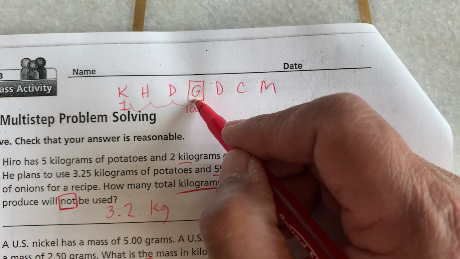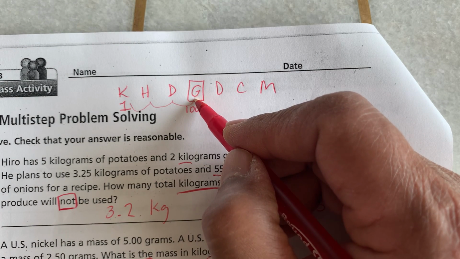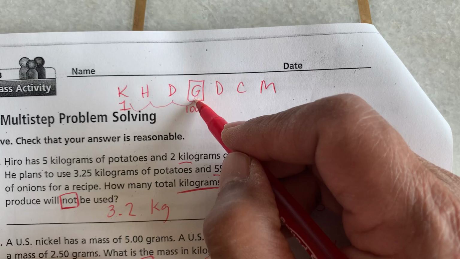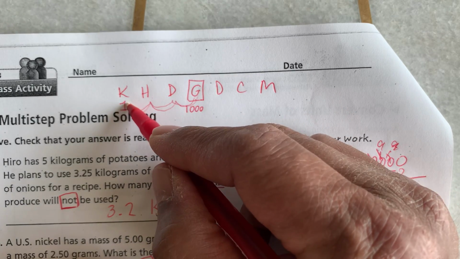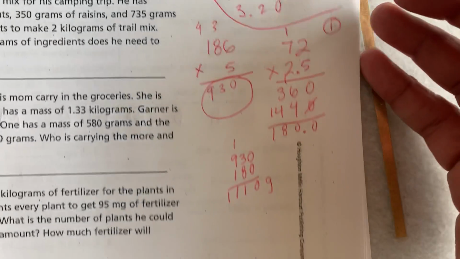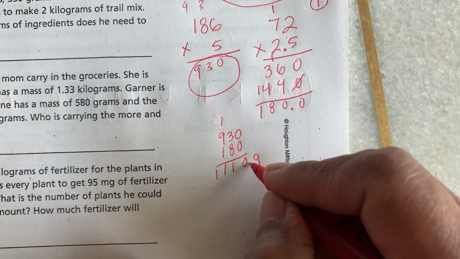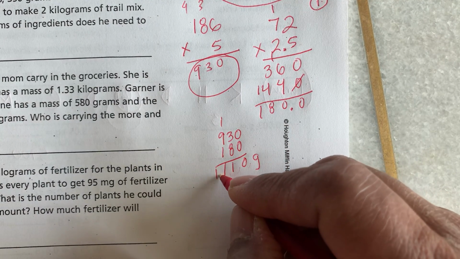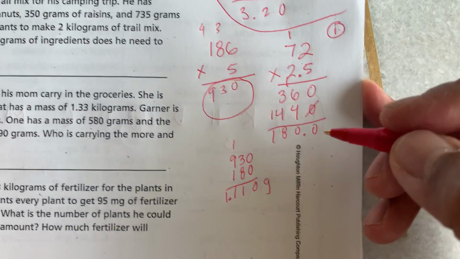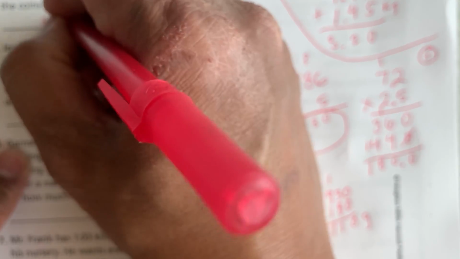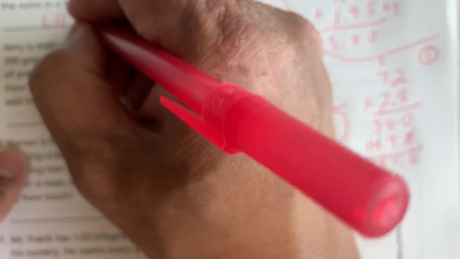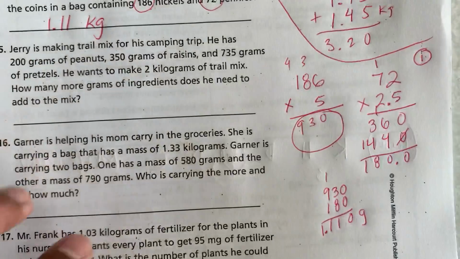Since we're at grams and the homework sheet wants kilograms, 1, 2, 3 decimal place moves to express this value in kilograms. So 1, 2, 3. The answer is 1.110 kilograms.